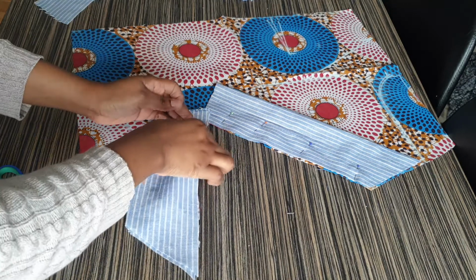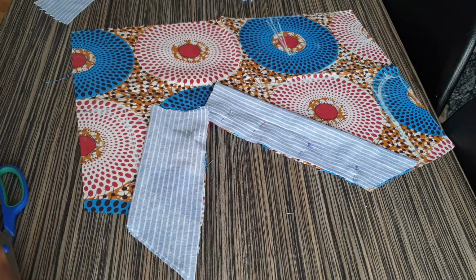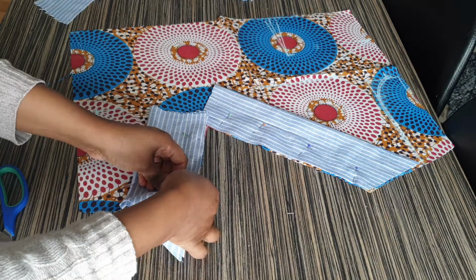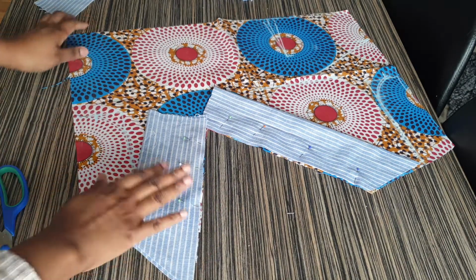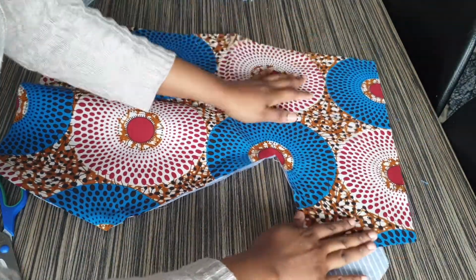And I'm just going to pin this down carefully as well before cutting it again. I have carefully pinned the other side down. I am turning it to the other side to cut it off.